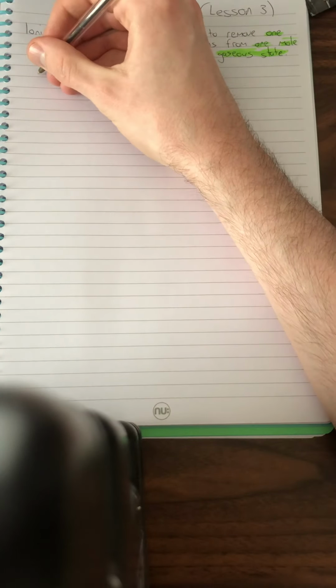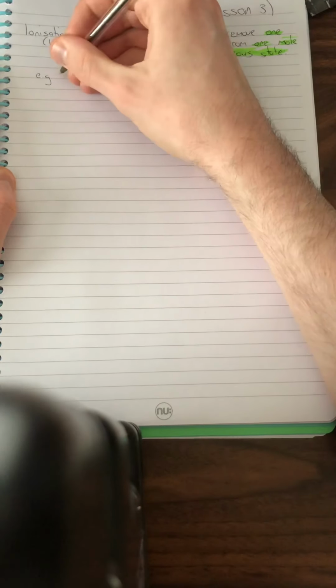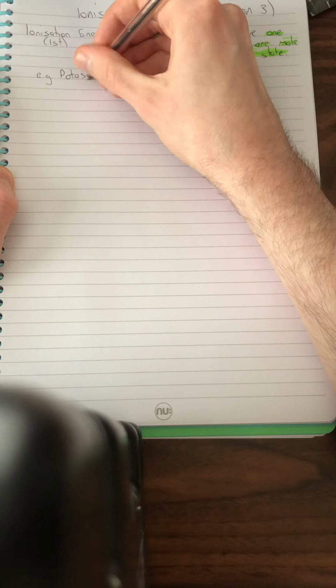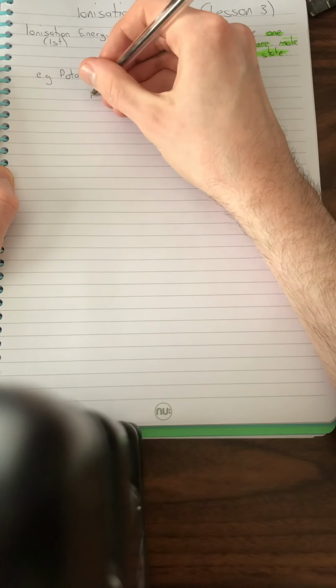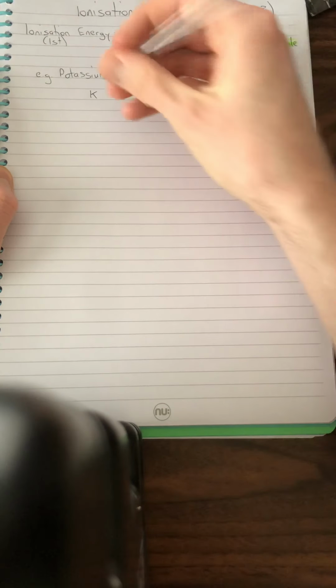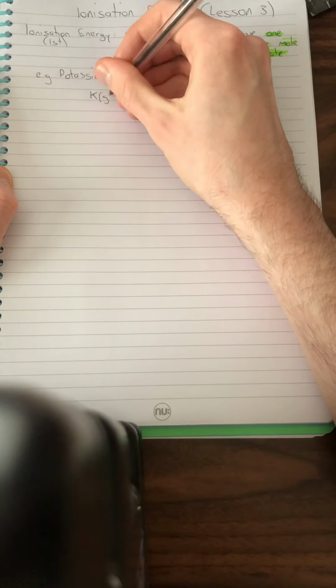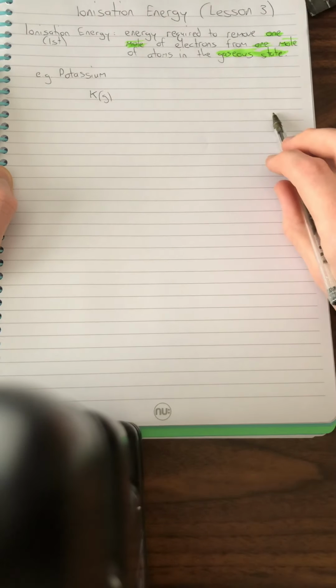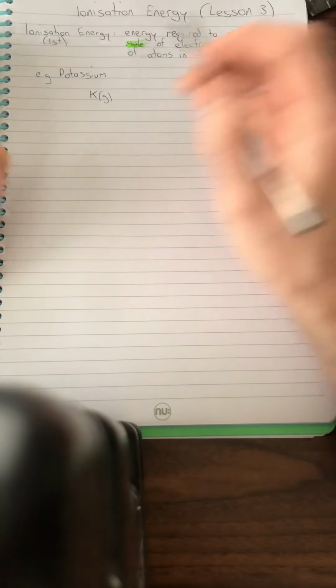Now, what we mean by that, I'll give you a wee example. We'll go for potassium. Potassium's got the symbol K, and because it's a gaseous state, we have to put that symbol in. That symbol is so important when you're writing out the equations. If you don't have that symbol, you lose a mark.